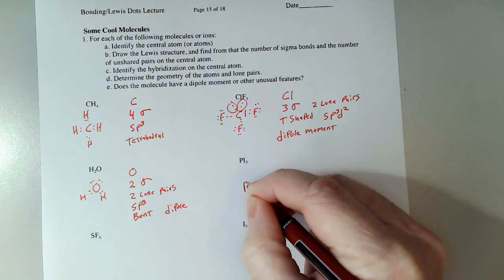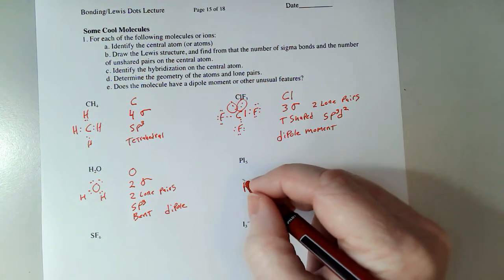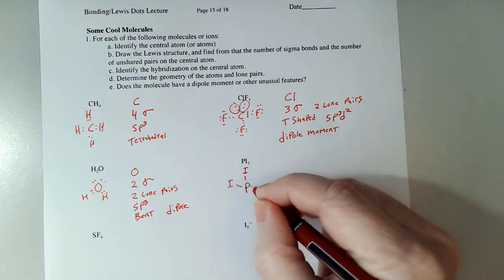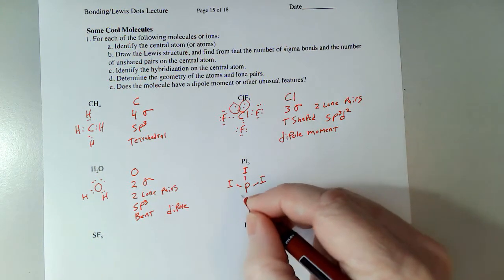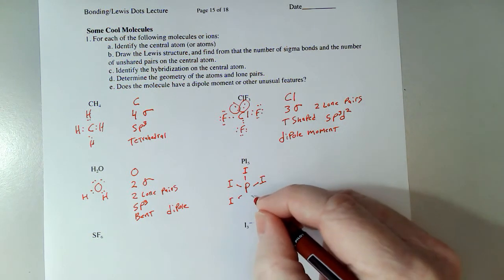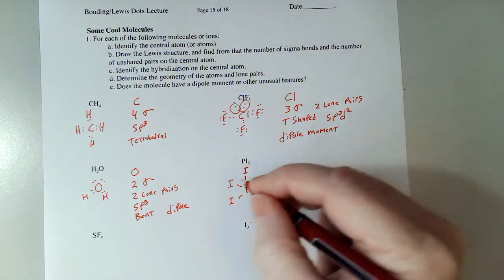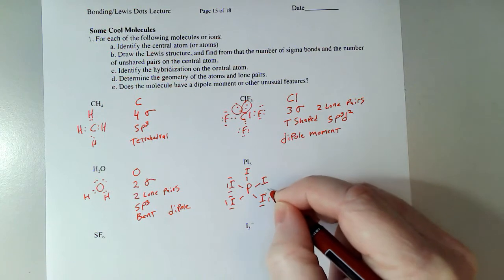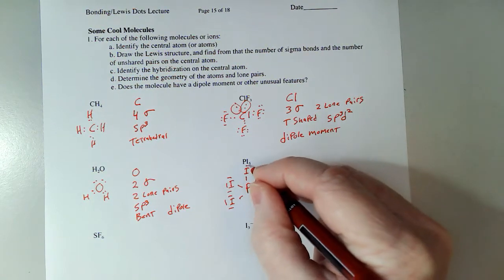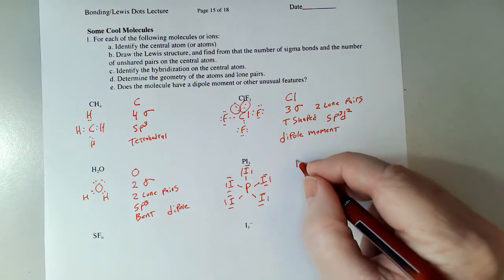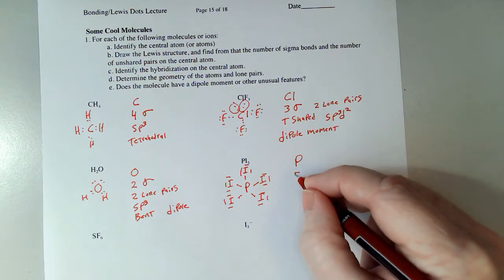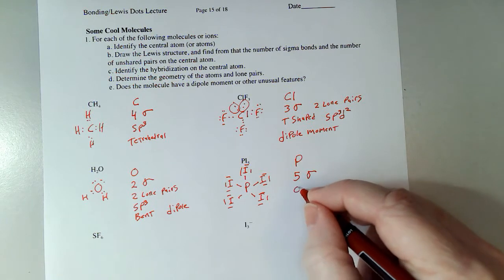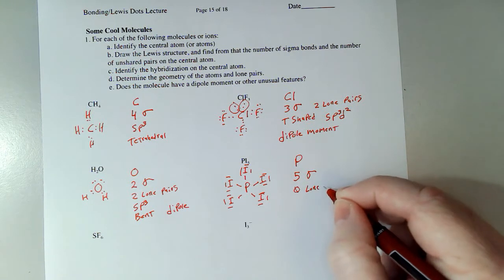PI5. I'm going to do line structures from here on out, folks. Getting a little lazy today, sorry. And there will be 3 lone pairs on each of these iodines. So phosphorus is in the middle, and I'm counting 5 sigma bonds. I don't see any lone pairs on the central atom.